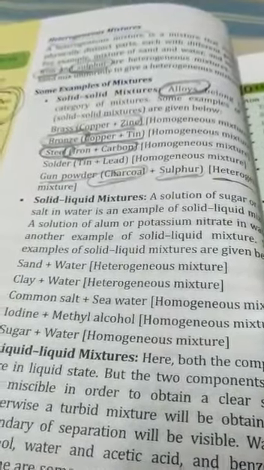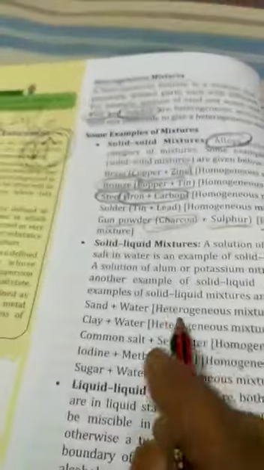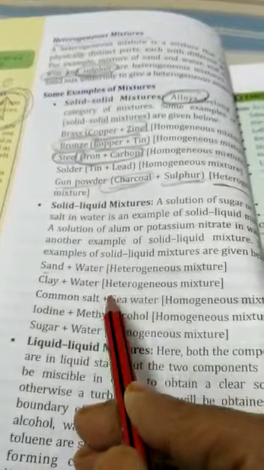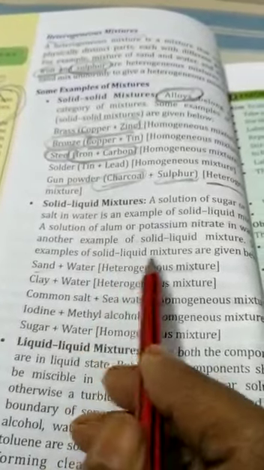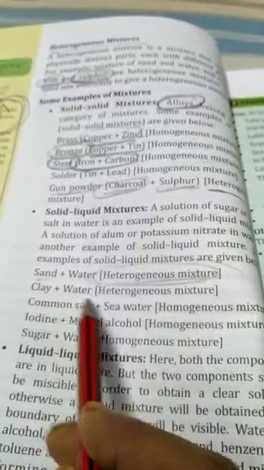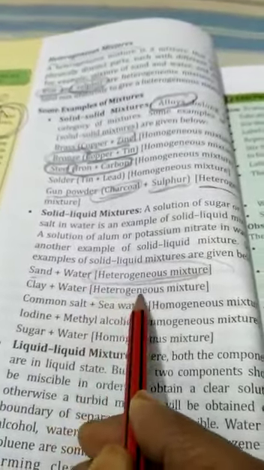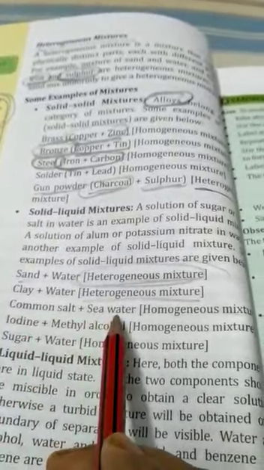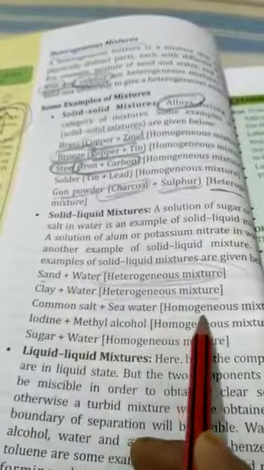There is the solid-liquid mixture, like, as I have told you just now, sand and water is a heterogeneous mixture because sand settles down and water floats up. So it is a heterogeneous mixture. We can see both the constituents separately. Clay and water is also a heterogeneous mixture, but common salt and seawater is a homogeneous mixture.